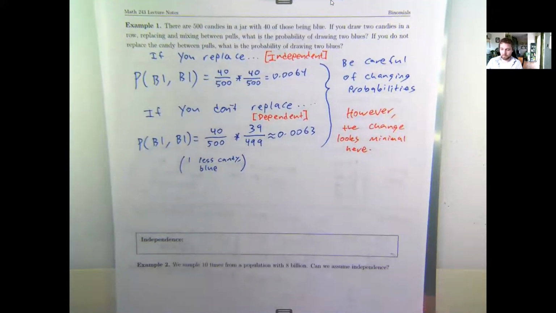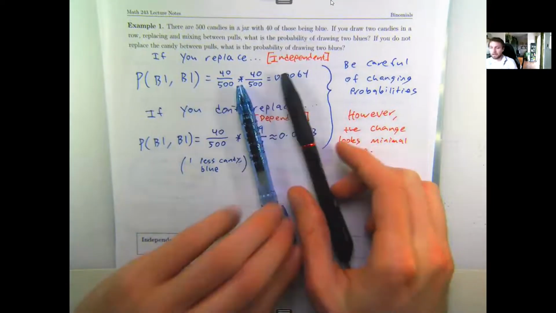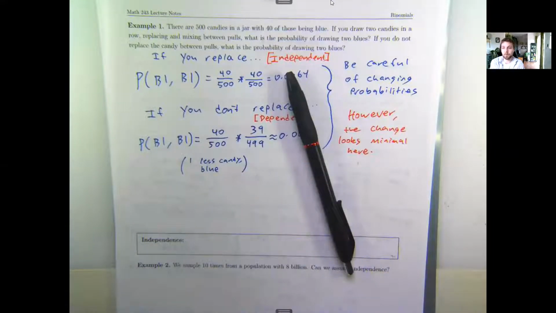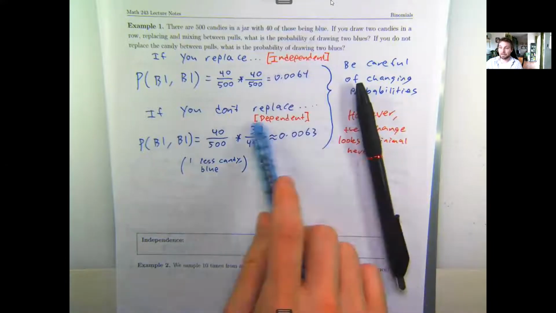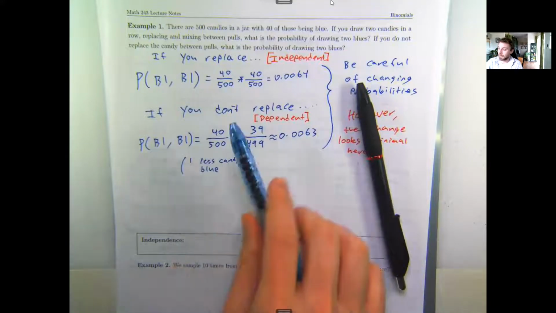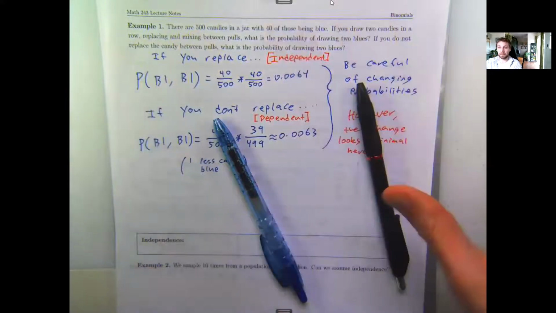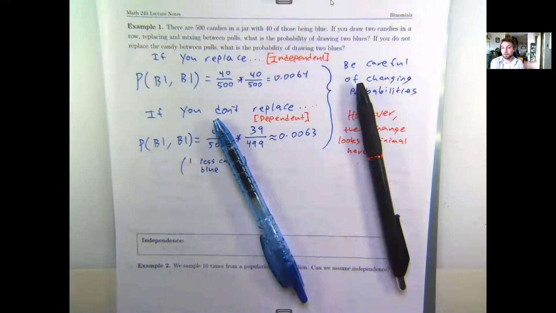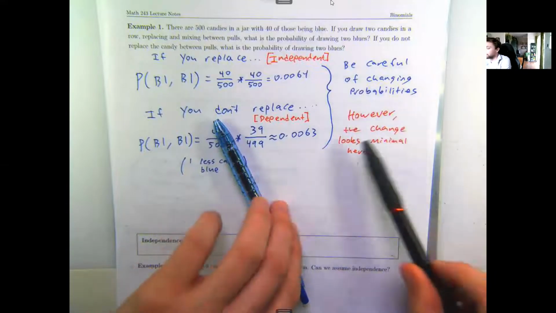And why is that? Well, if you think about it, if you only had 2 candies and someone took away one of your 2 candies, you would probably notice that. That would be a pretty large impact. That dependency would be massive. Now, if I had 500 candies sitting here, if you took one of those candies away, you probably wouldn't know it's missing. So the change here looks minimal.